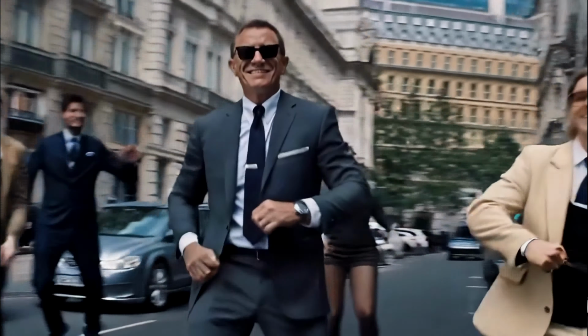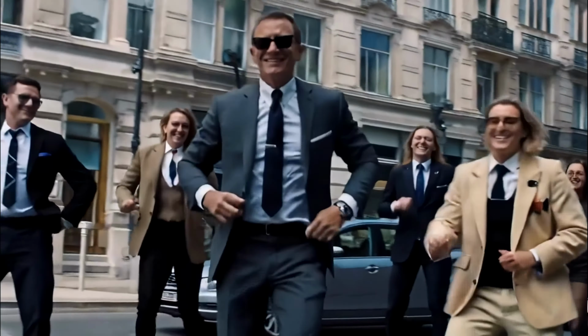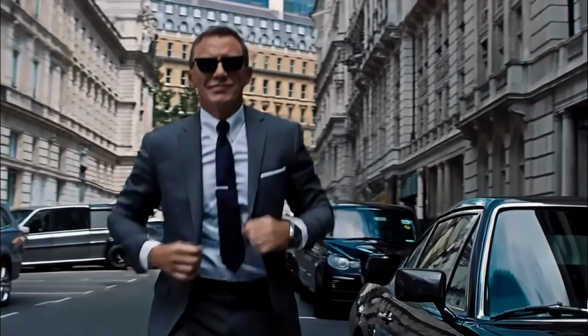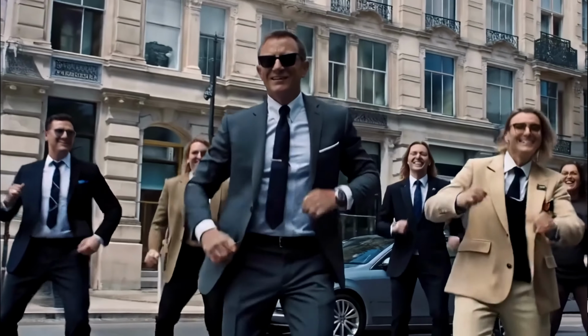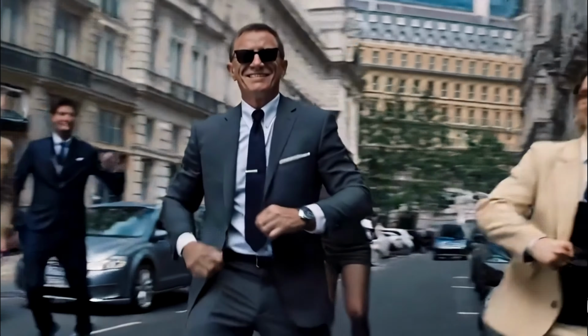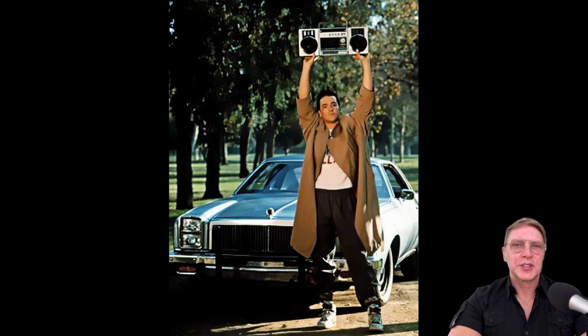Okay, let's try a simpler version of the prompt. Okay, here I basically removed the flipping and the spinning part and just said he's dancing and people in the street join in. And it kind of works. Doesn't look very James Bond-like, but okay.